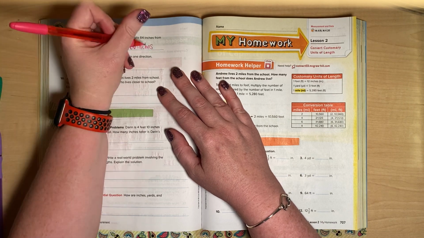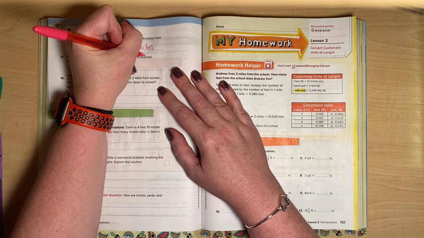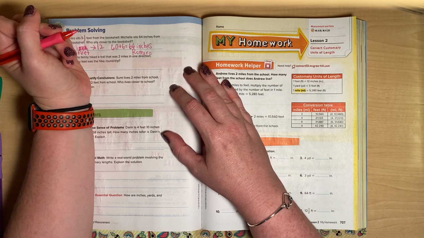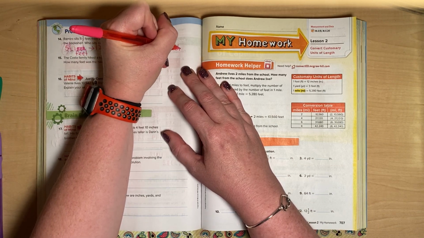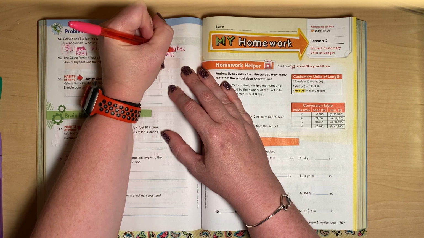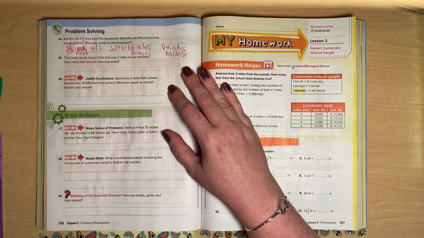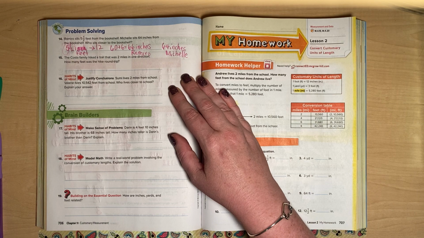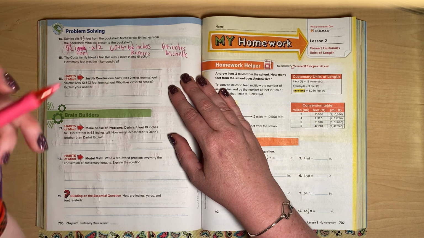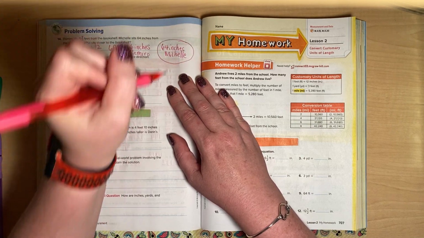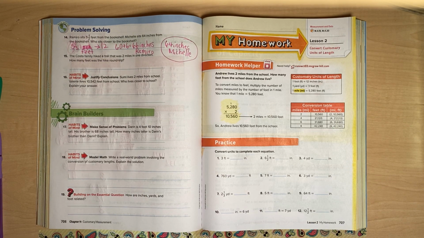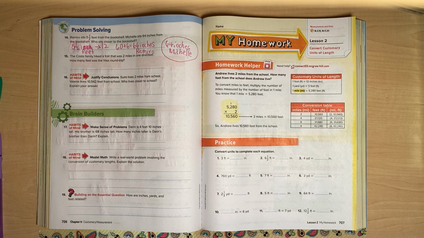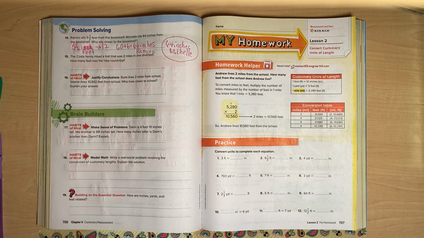So this is Romero, and Michelle is 64 inches. It says, who sits closer? So I'm thinking Michelle, since she's only 64 inches from that bookshelf, she's going to be closer to it than Romero, who is 66 inches away. He's pretty close to her, but a little bit further.